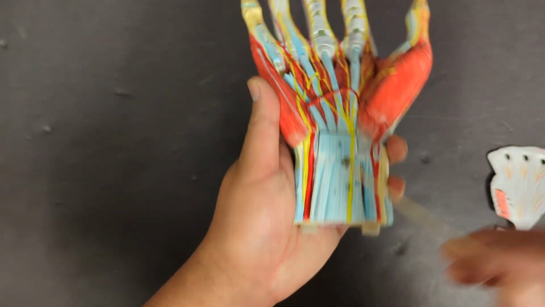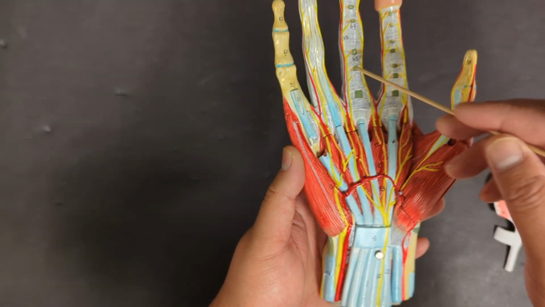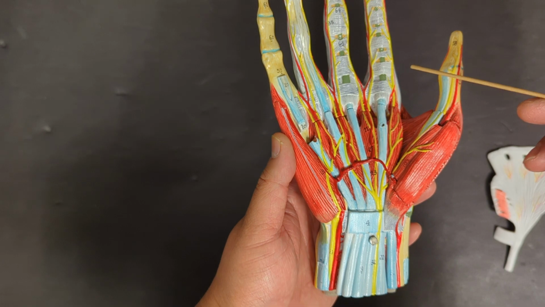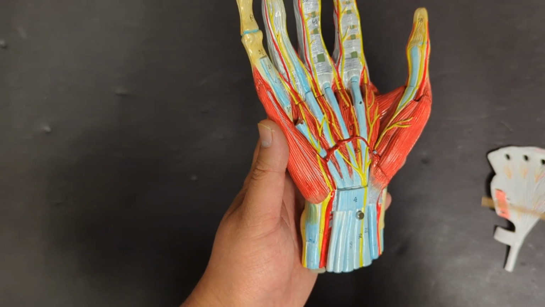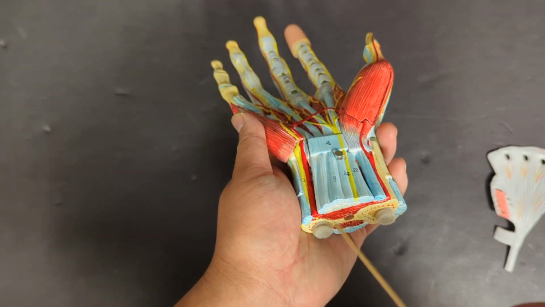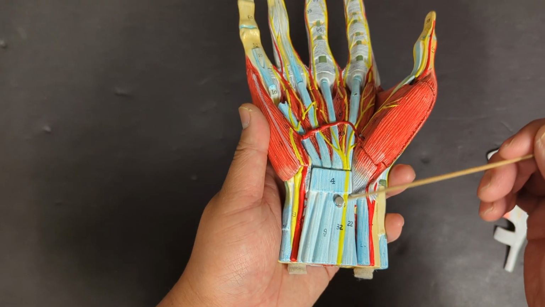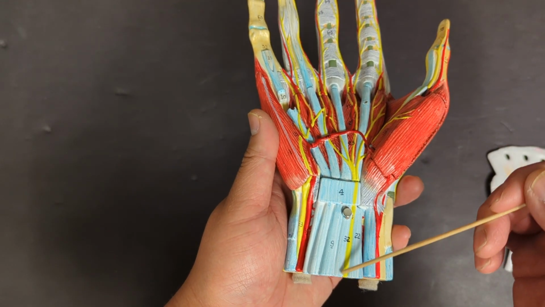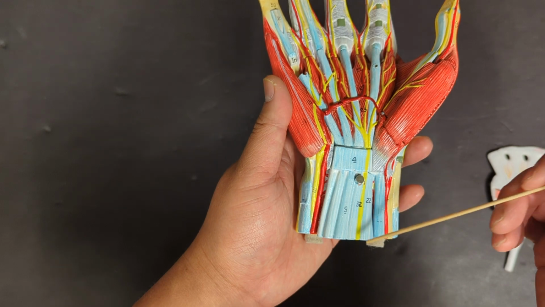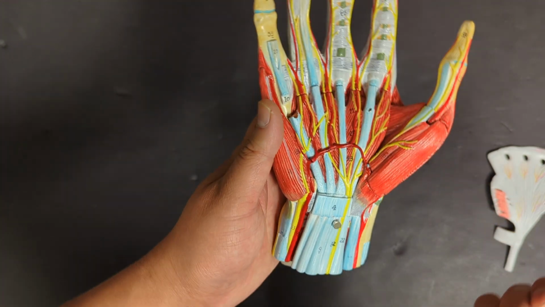So all of those tendons going into the hand to the fingers, digits 2 through 5 for digitorum, and then pollicis for number 1, all of those go through the carpal tunnel, along with a singular but also very important and large nerve, which is the median nerve.